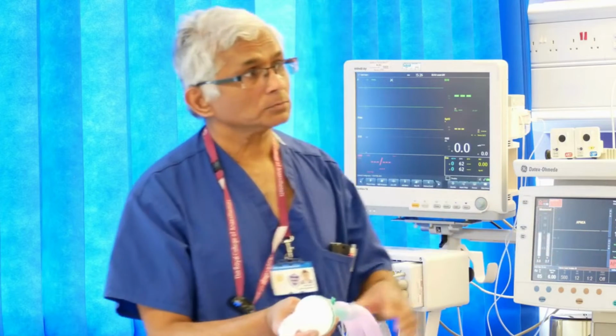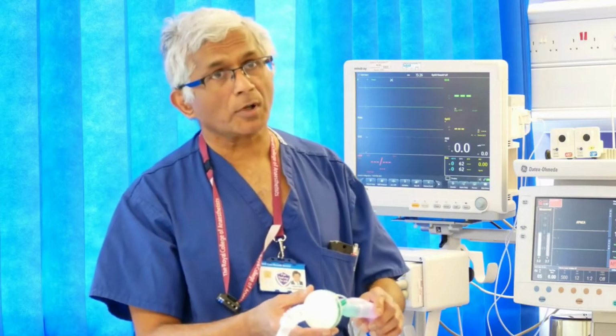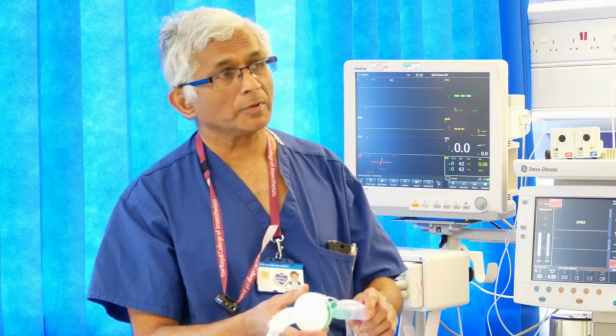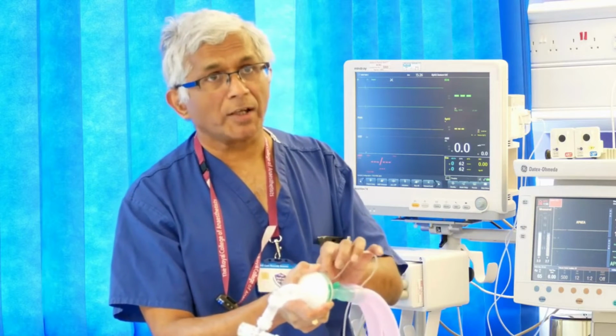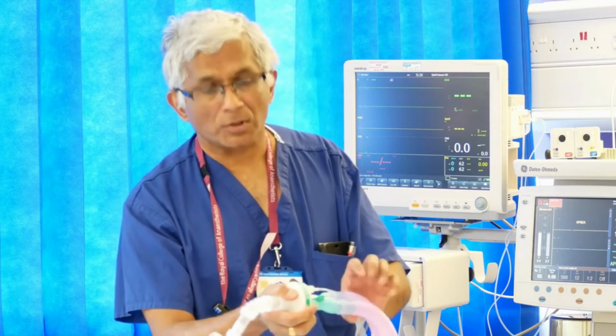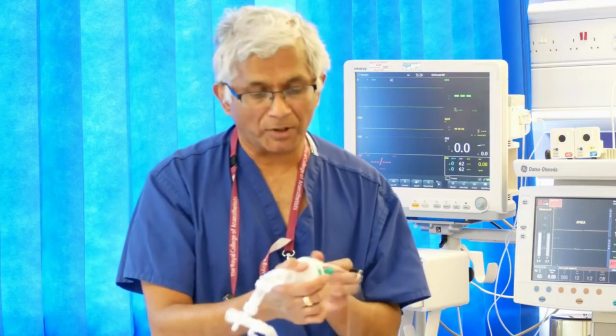Obviously, that's something which we would expect the ICU trained nurses and doctors to do. We will not be expected to do that. So I will show you the tracing, which is important to understand. We call it end-tidal carbon dioxide tracing.